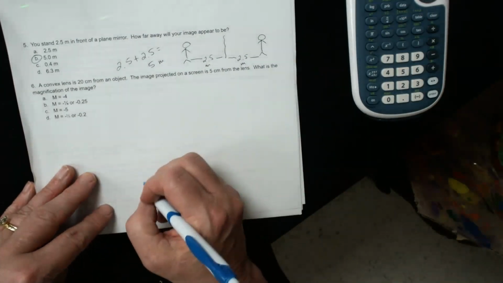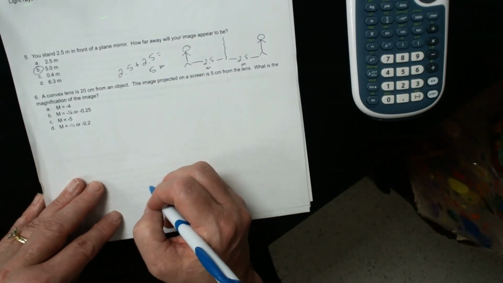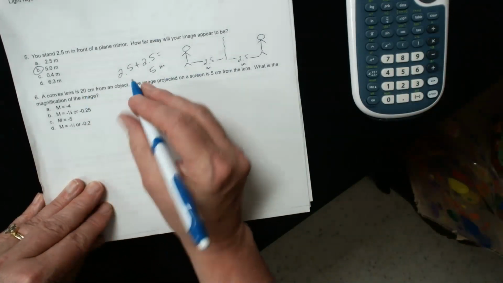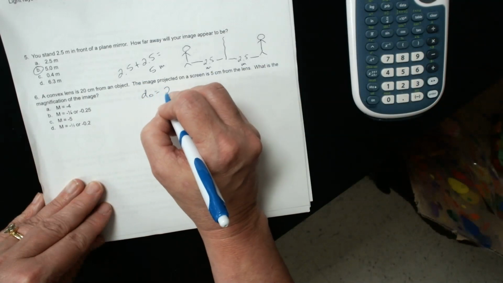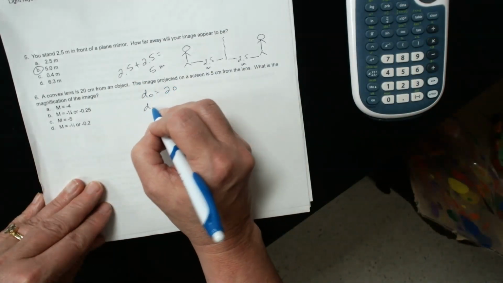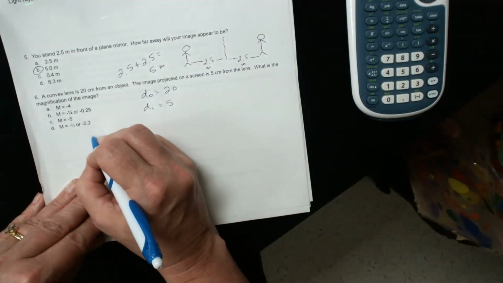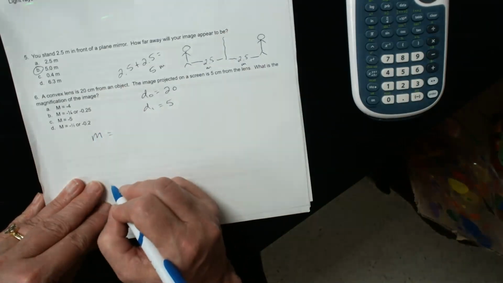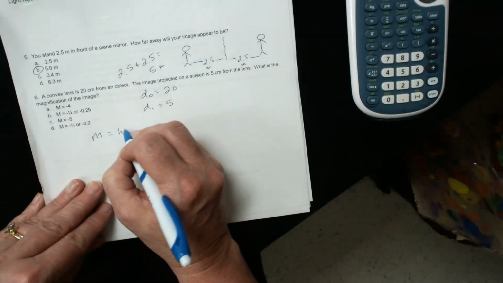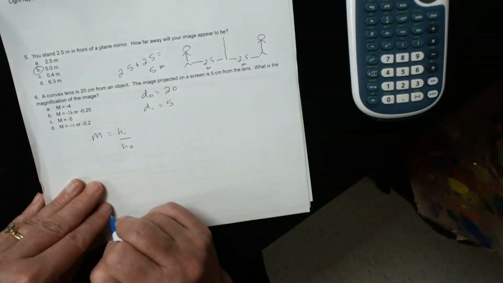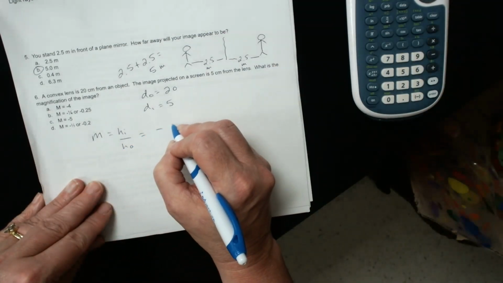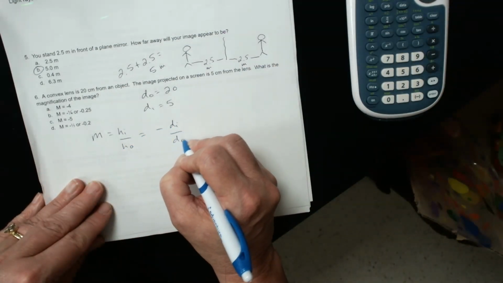All right, and then finally, we've got a magnification one here. So we've got an object distance, we've got an image distance. We want to know magnification. This one we can do two ways. If we have image and object height, we can use those, or we can use distances.